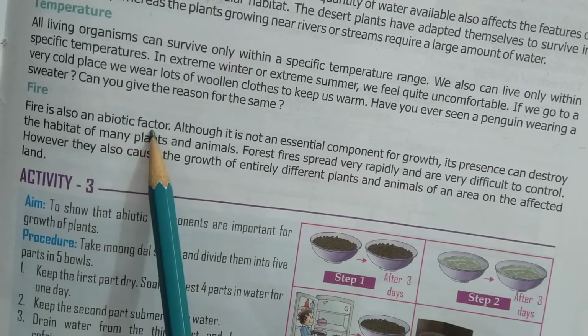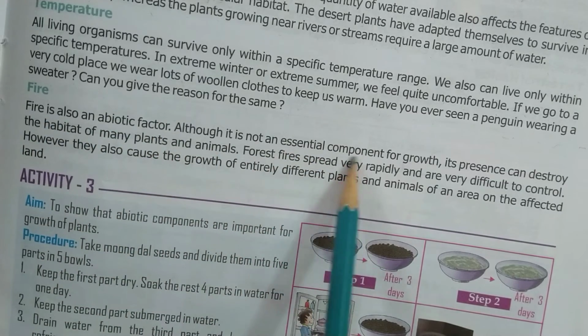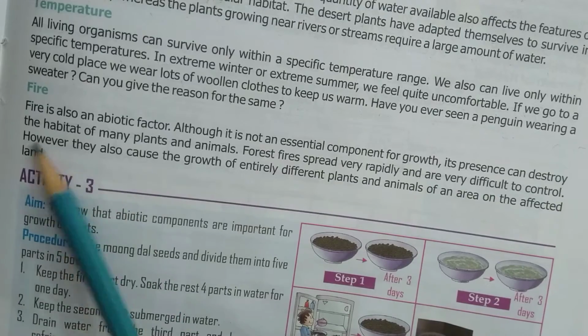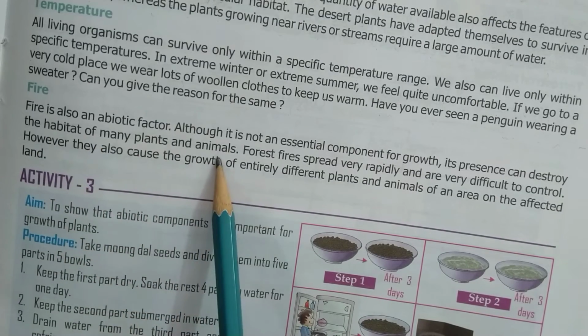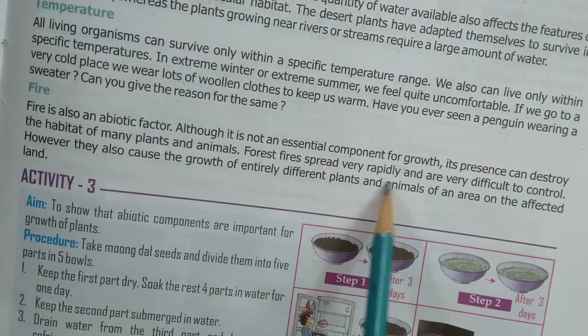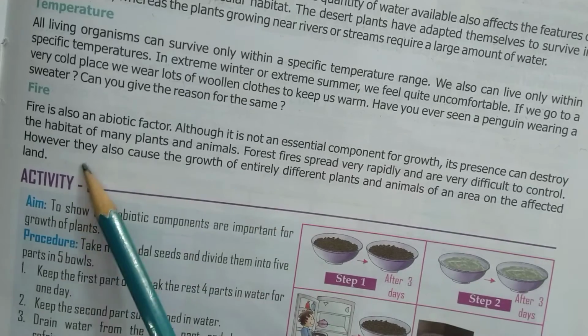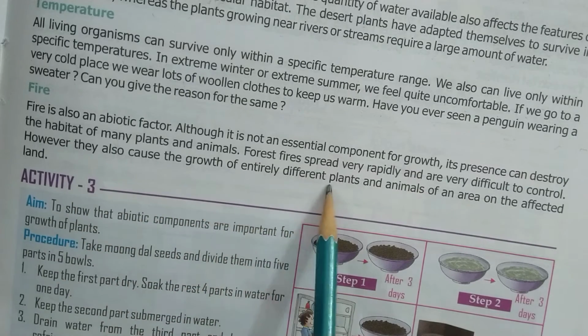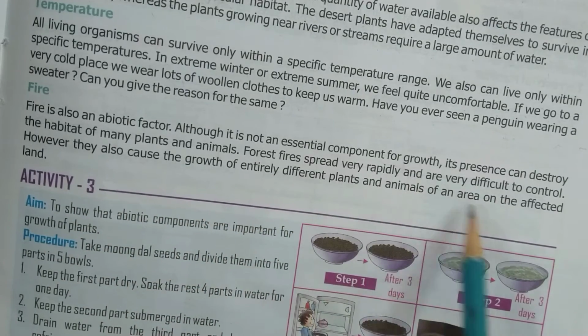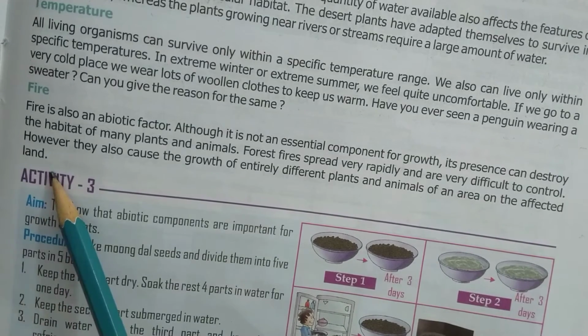Fire is also an abiotic factor. Although it is not the essential component for growth, its presence can destroy the habitat of many plants and animals. Forest fires spread very rapidly and are very difficult to control. However, they also cause the growth of entirely different plants and animals of an area on the affected land.